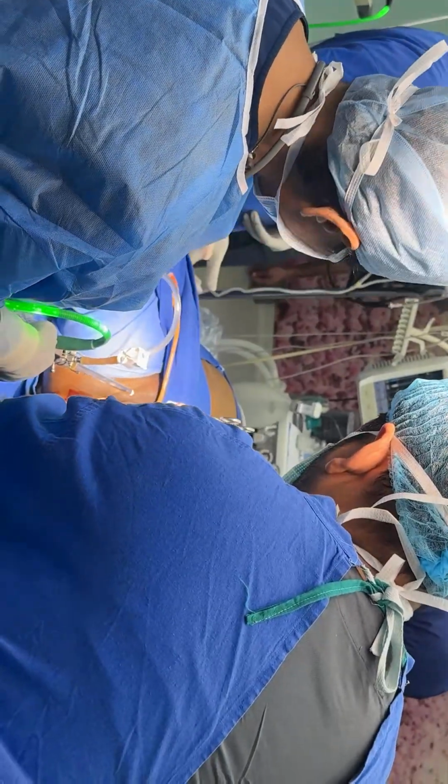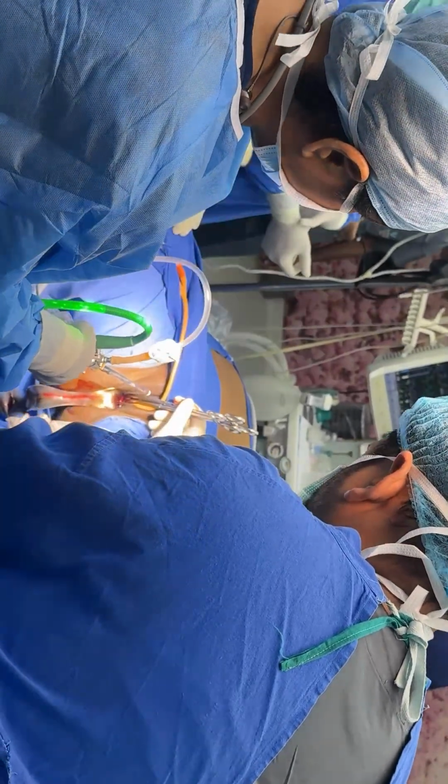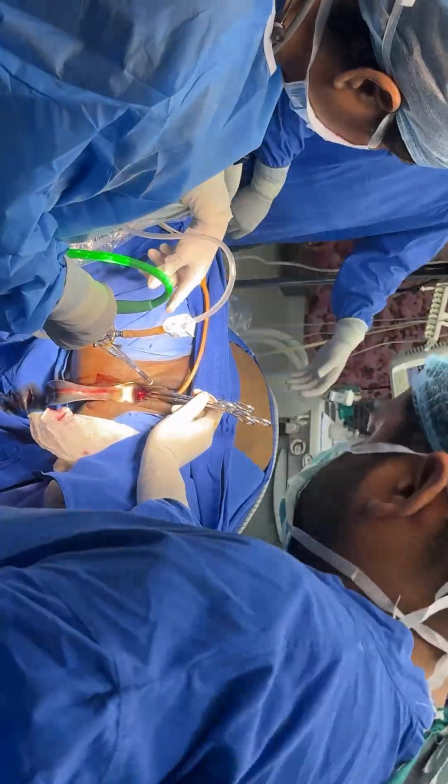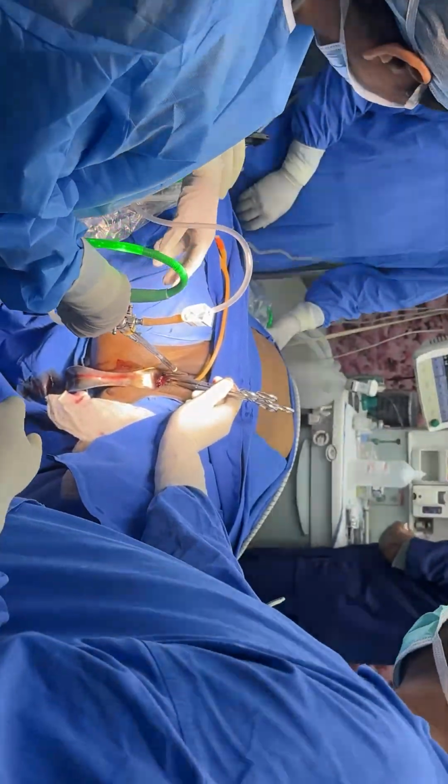And now the fluid. So yeah, the first we start the fluid, we make a thorough check that there are no bubbles. Slow down.